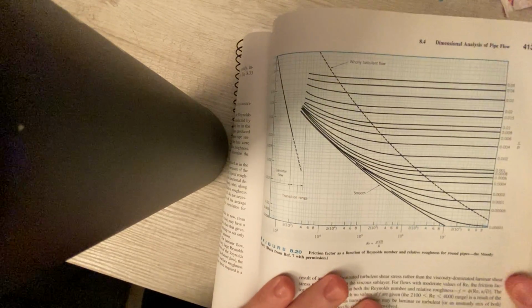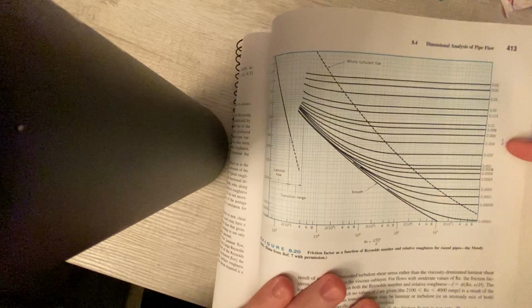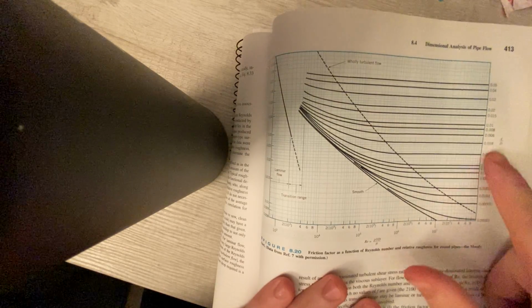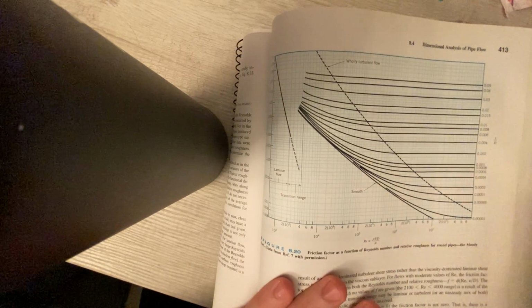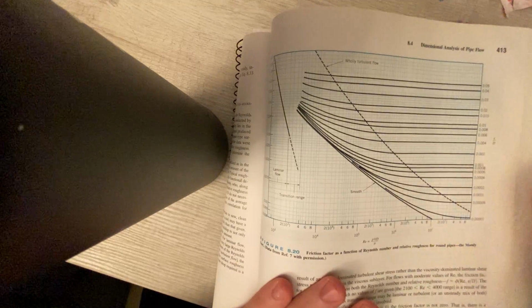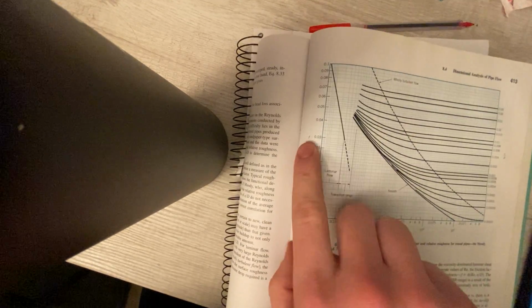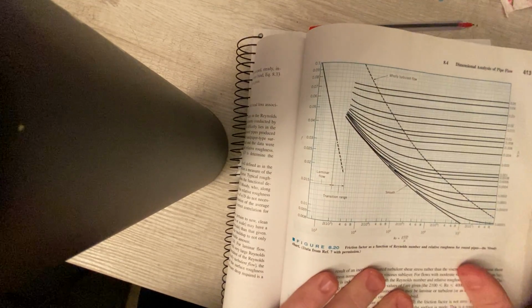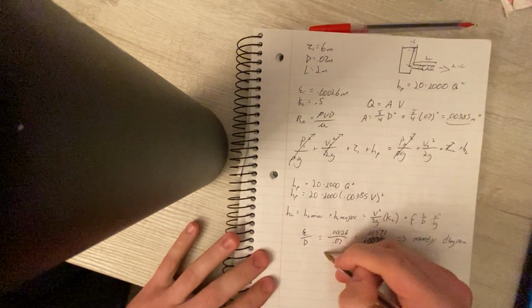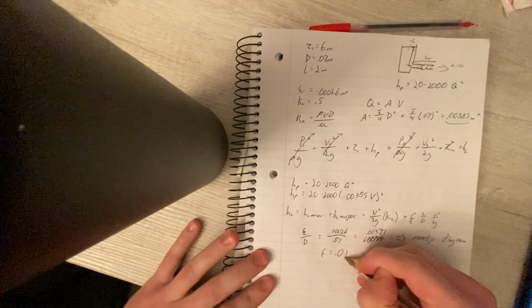What we're going to do is take the number we got for this ratio over here, and since it's going to be just under 0.004, we're going to run this way with it to find our friction factor, and it's safe to say this is going to be about 0.028. So we'll say f is equal to 0.028.